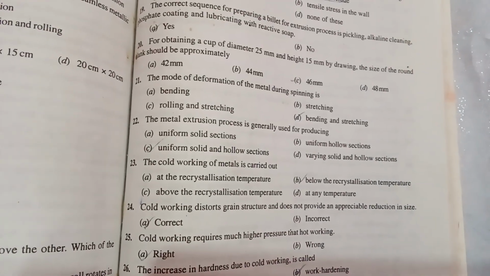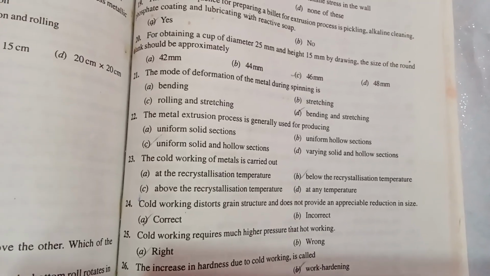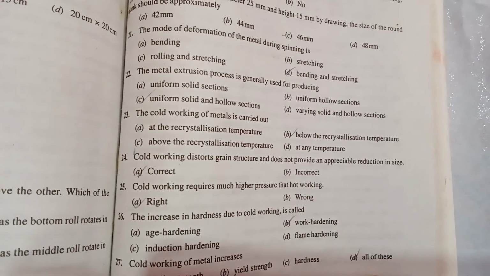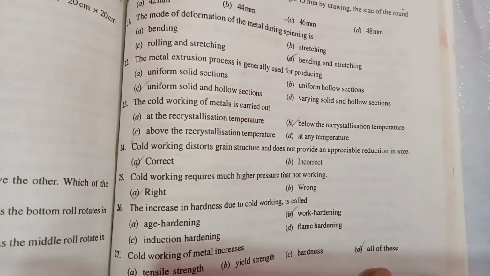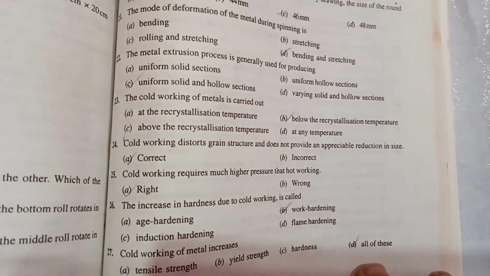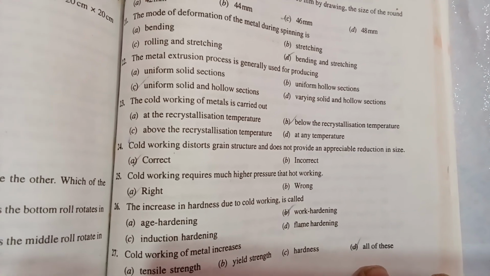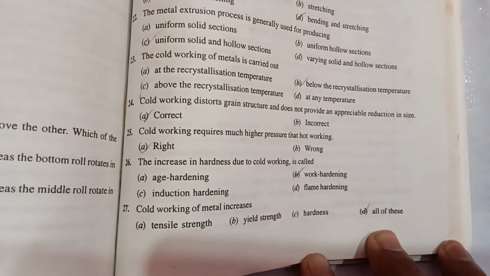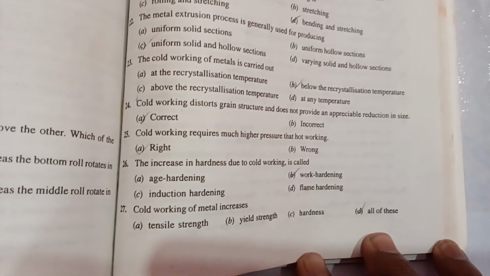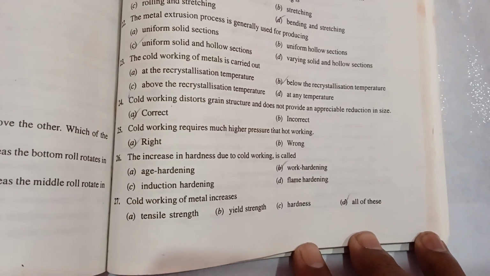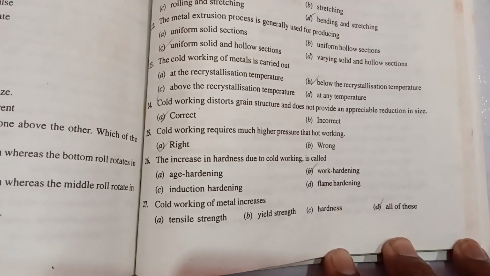The cold working of metal is carried out below the recrystallization temperature. Cold working distorts grain structure and does not provide an appreciable reduction in size. Correct. Cold working requires much higher pressure than that of hot working. Yes. The increase in hardness due to cold working is called work hardening. Cold working of metal increases tensile strength, yield strength, hardness.